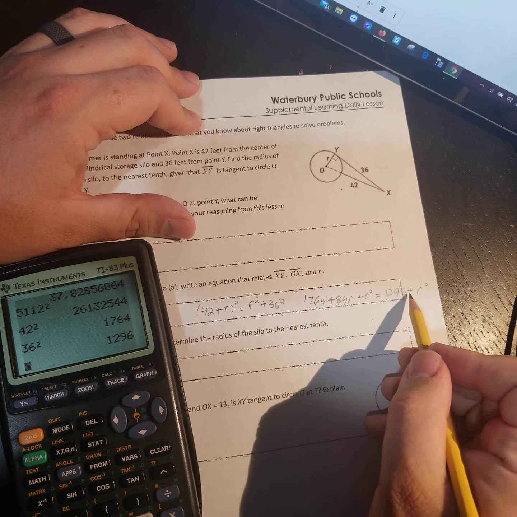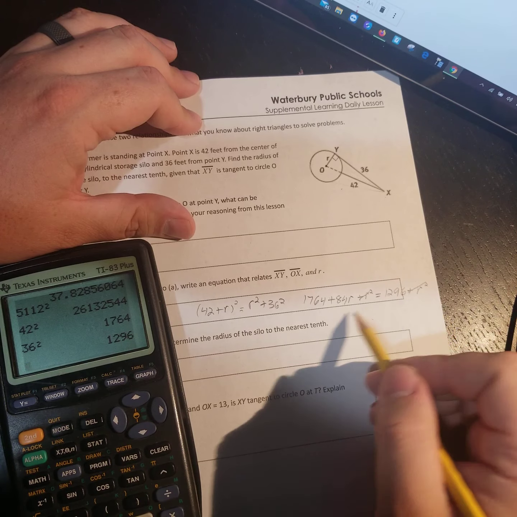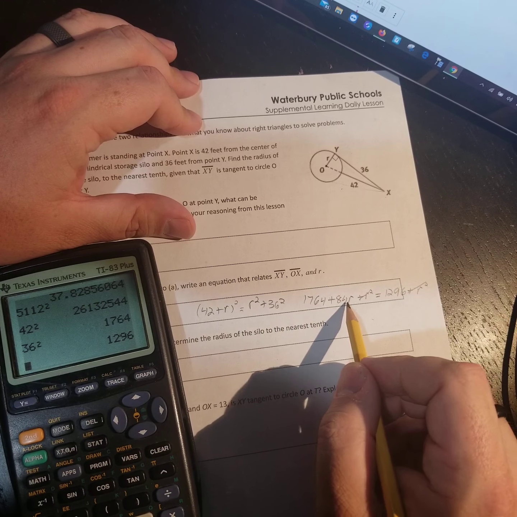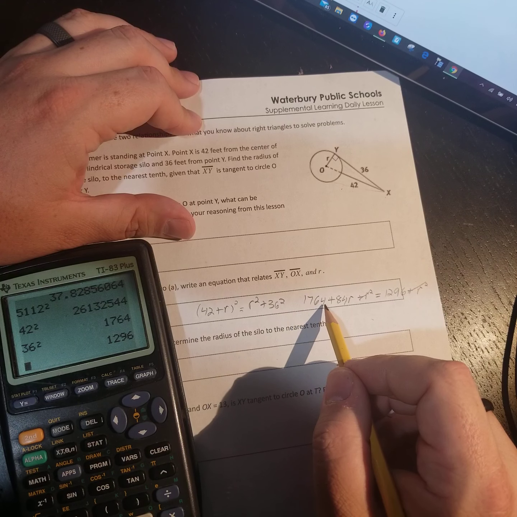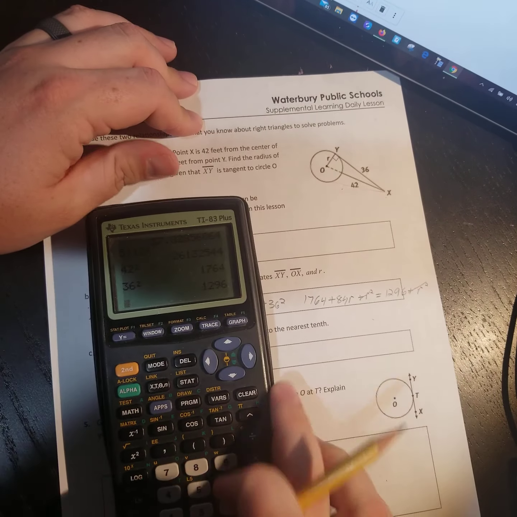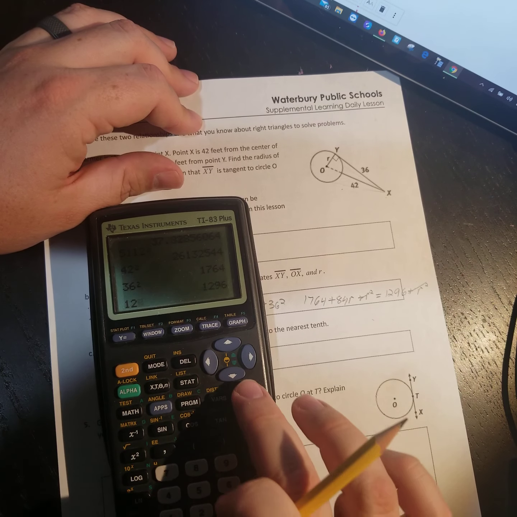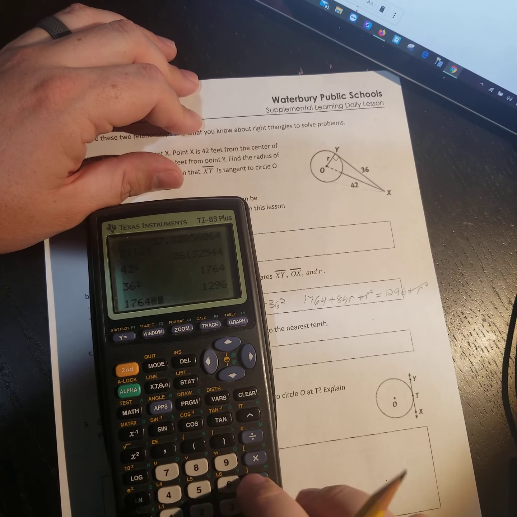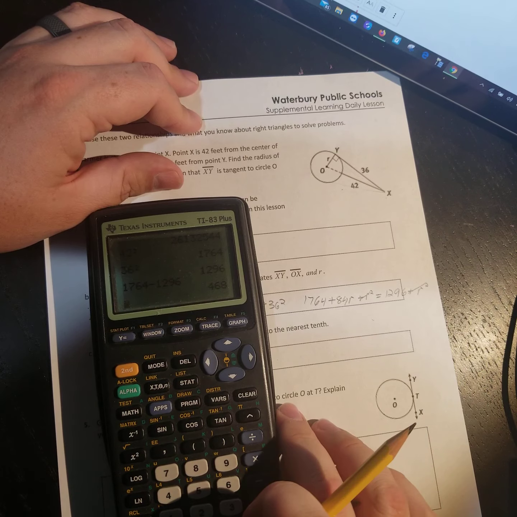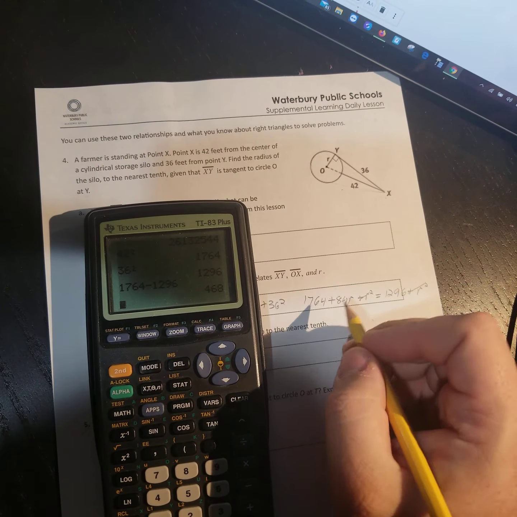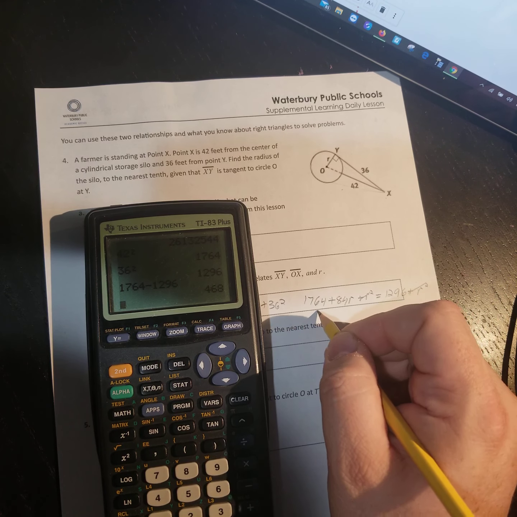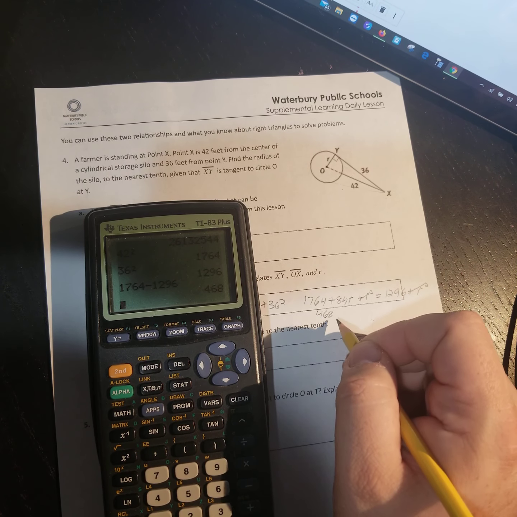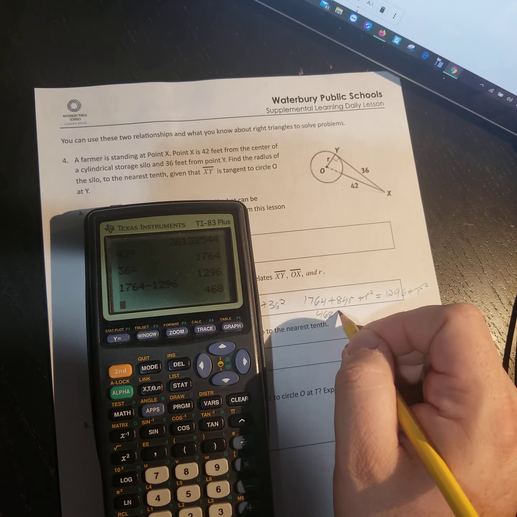Oh, look, I have a plus r squared on both sides. So that just kind of goes away if I subtract both r squareds. Now I have a very simple problem. 1764 minus 1296 is equal to 468, plus 84r is equal to 0.